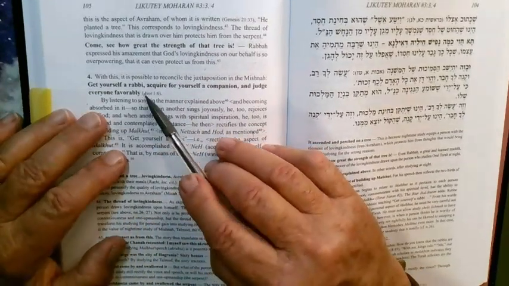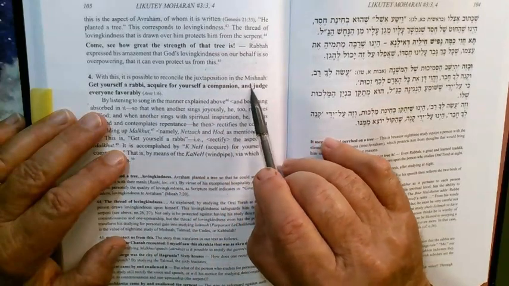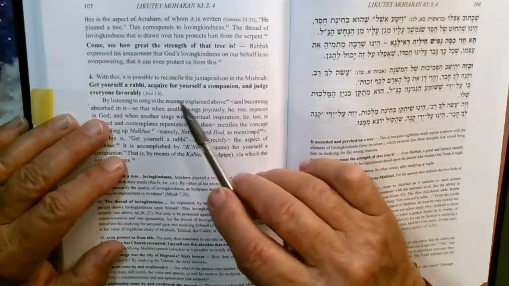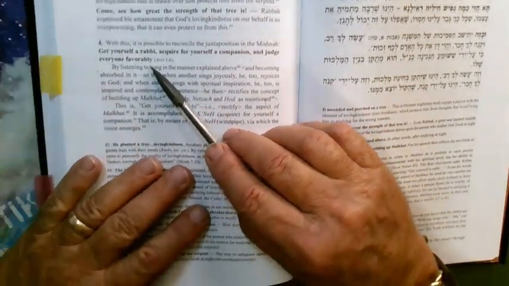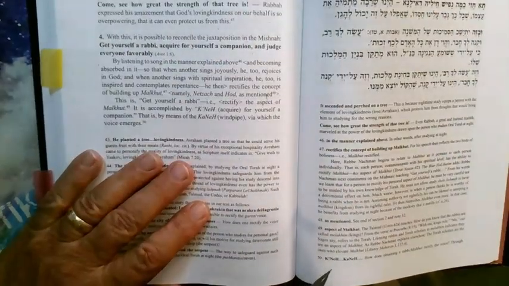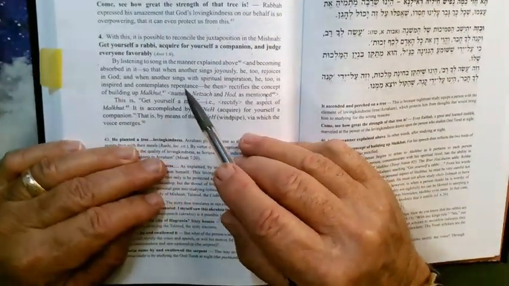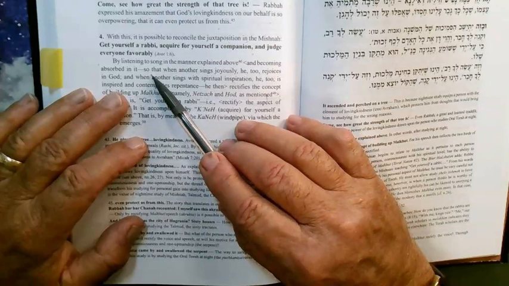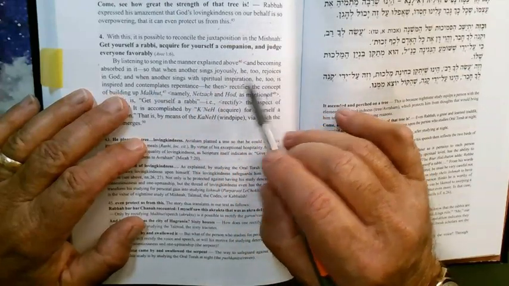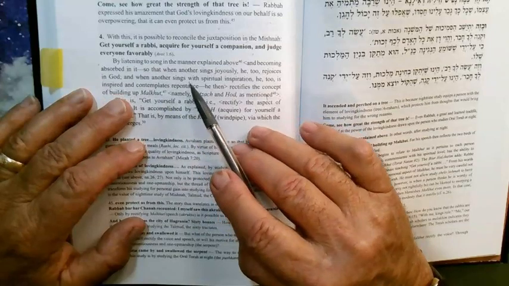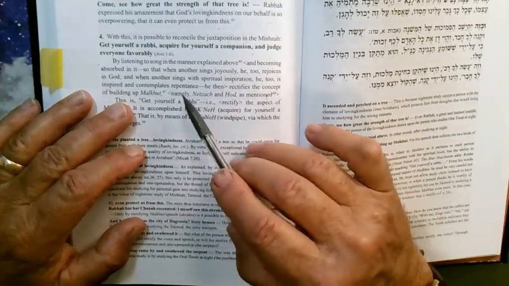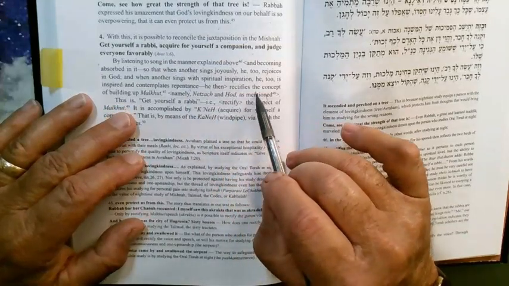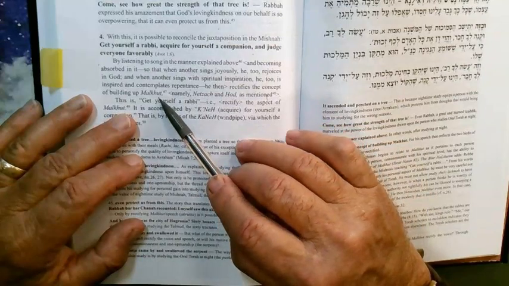So with this, it's possible to reconcile the juxtapositions in the Mishnah where it says, get yourself a rabbi, acquire for yourself a companion, and judge everyone favorably. So let me see if I can get this focused a little bit better. So he says, by listening to song in the manner explained above, and becoming absorbed in it, so that when another sings joyously, he too rejoices in God. When another sings with spiritual inspiration, he too is inspired and contemplates repentance. He then rectifies the concept of building up malchus.